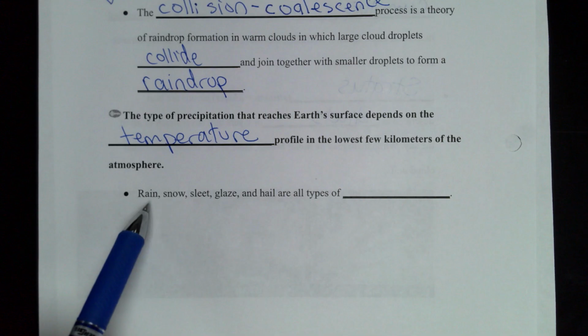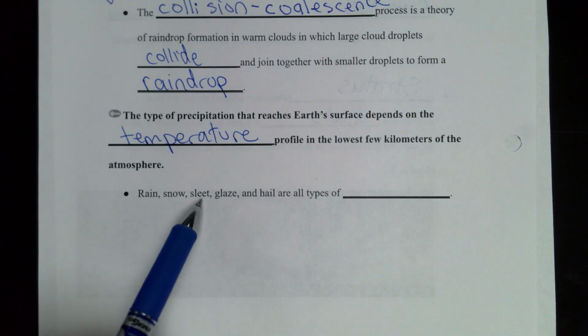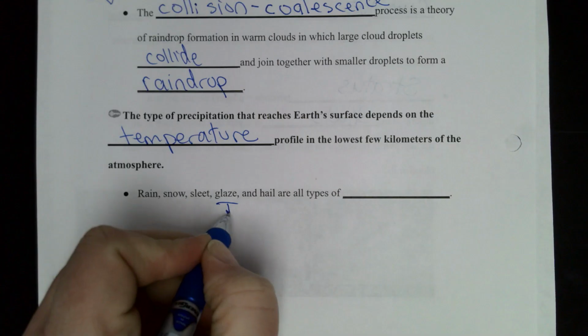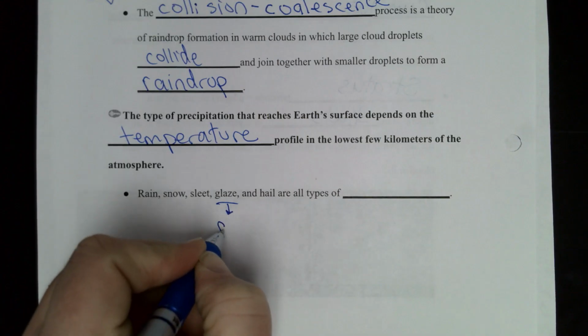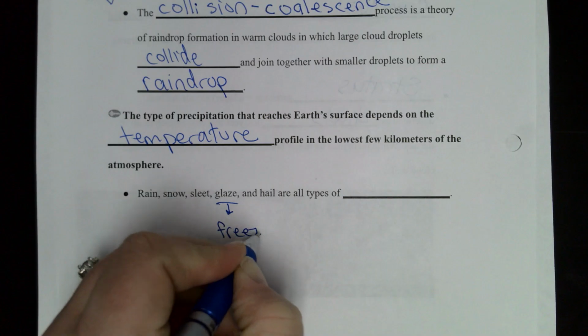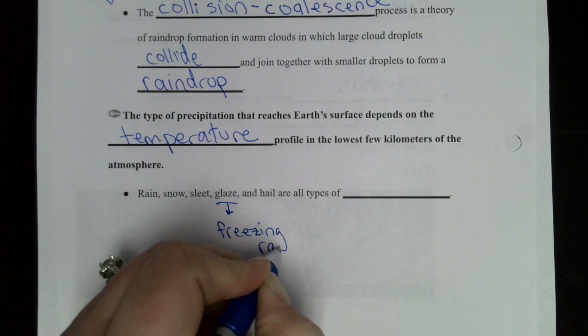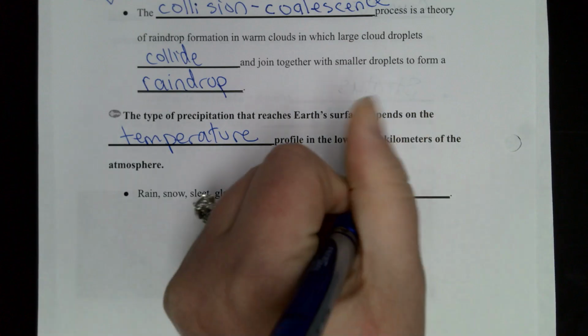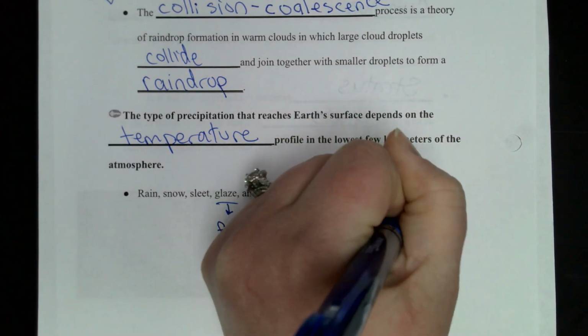So there's types of precipitation: rain, snow, sleet, glaze, which is shorthand for whatever reason for freezing rain, are all of our types of precipitation.